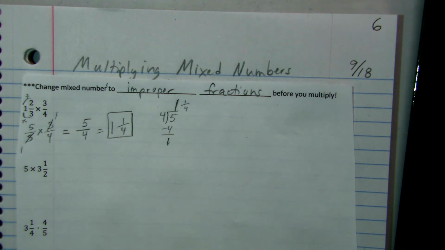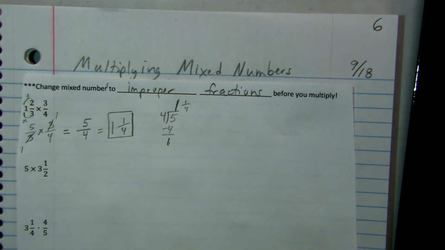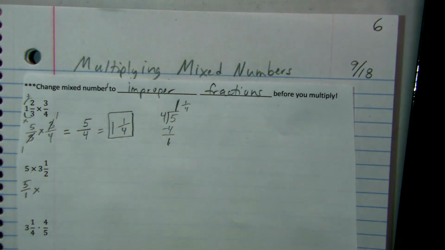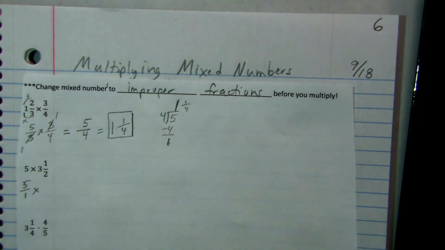Okay, now we have to change everything into just a fraction with a top and a bottom. 5 is not a fraction. How do I make it a fraction? Ava. Put a 1 there. So that's going to be 5 over 1. And then somebody else tell me what to do with 3 1/2. I got a lot of the same people raising their hands.